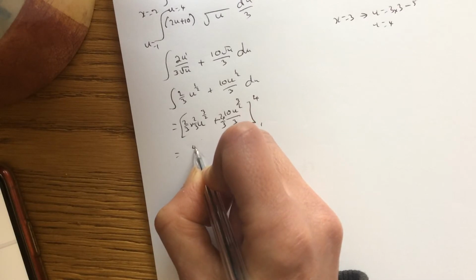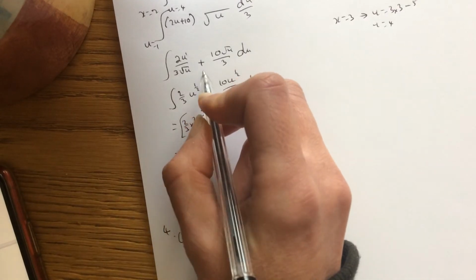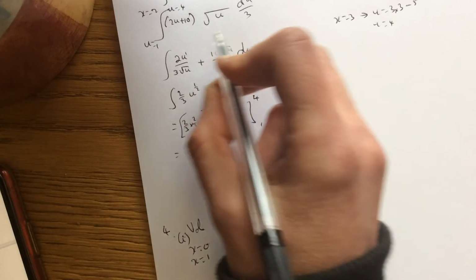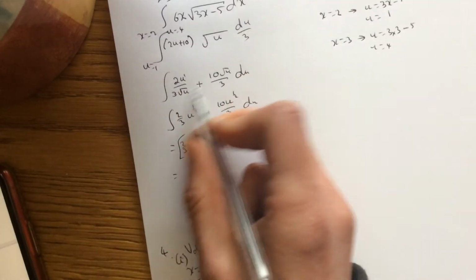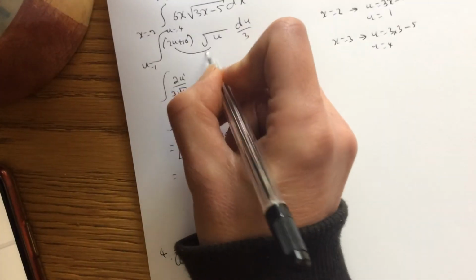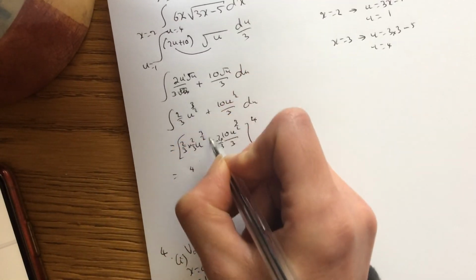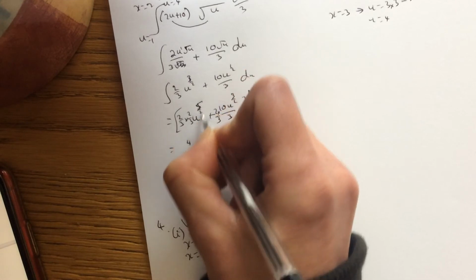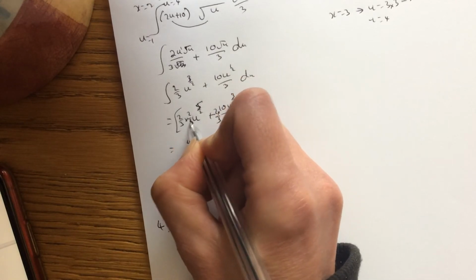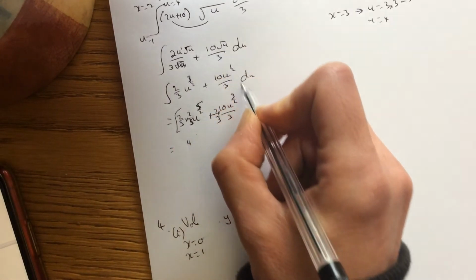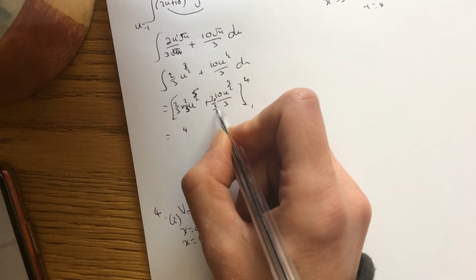So I'll double check here something. Yes, just notice there's a mistake there. Just thought it was coming down here, it didn't look right. u to the 1 times root u is u to the 3 over 2. Add 1 and divide by it. And this one here, yeah. So that's looking a bit better now.